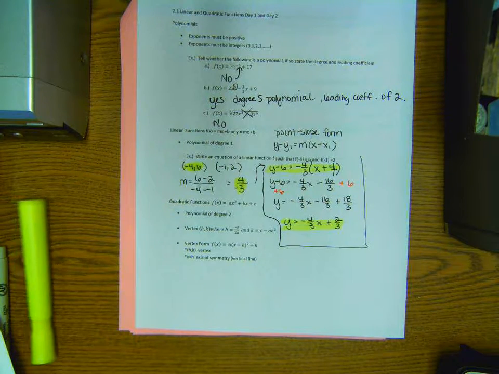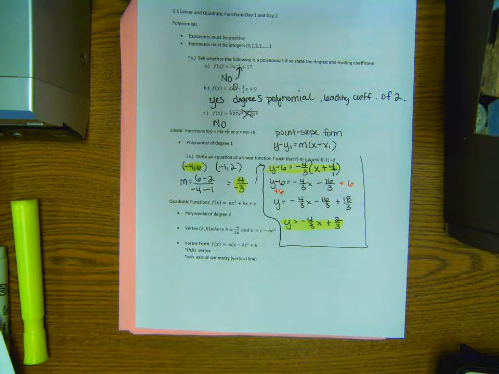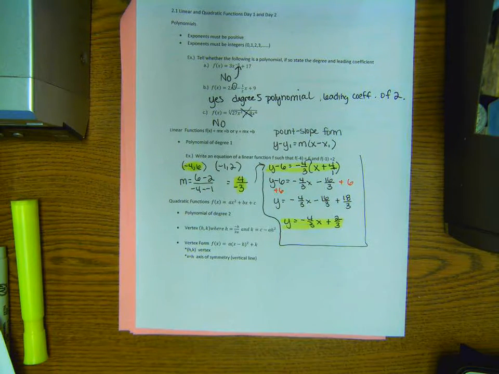I'm okay with today leaving things in point slope form, because that's what I would tell my AP calculus students. I will tell you though, tomorrow, when you're checking your answers in the back, they're going to leave them in slope intercept. Okay. Questions?